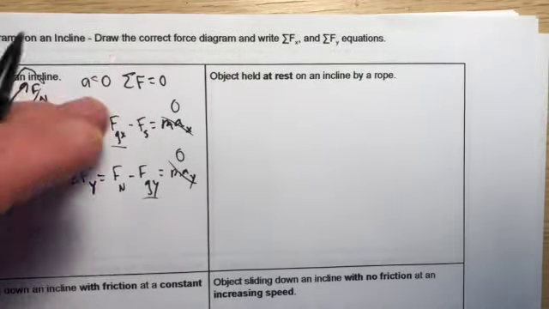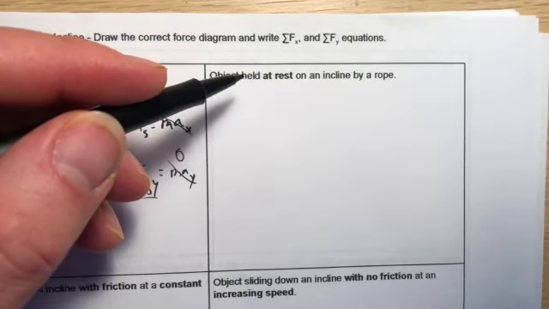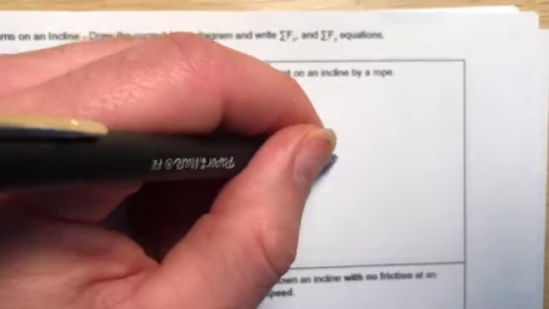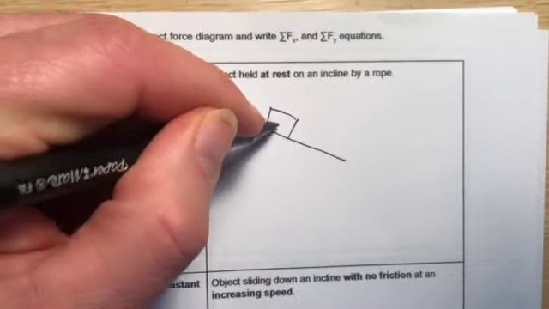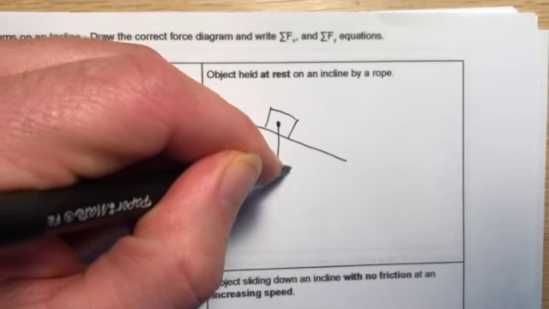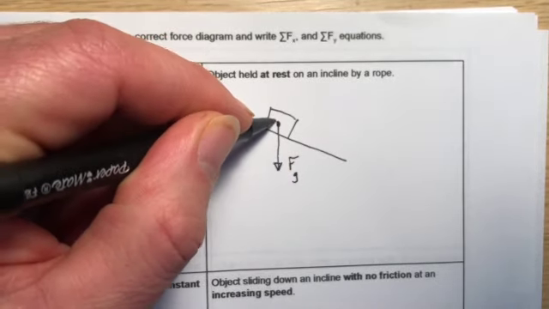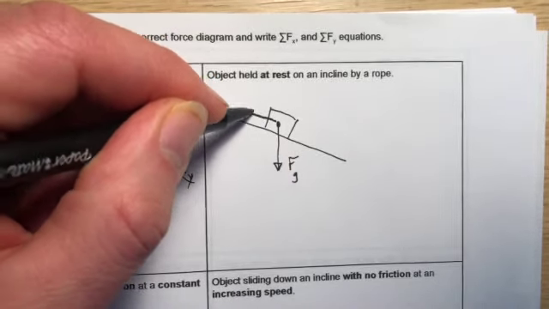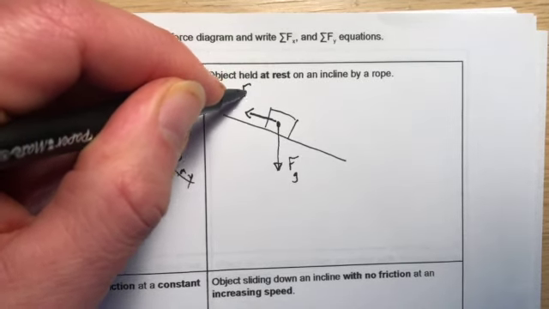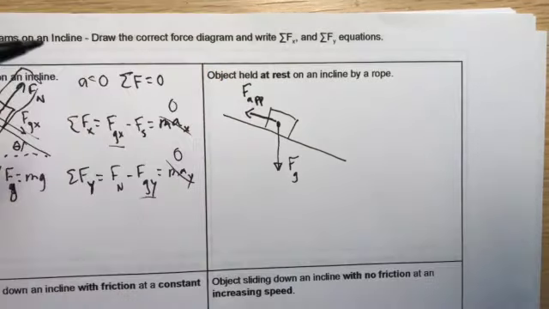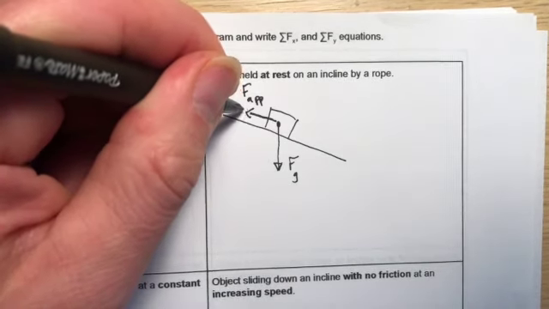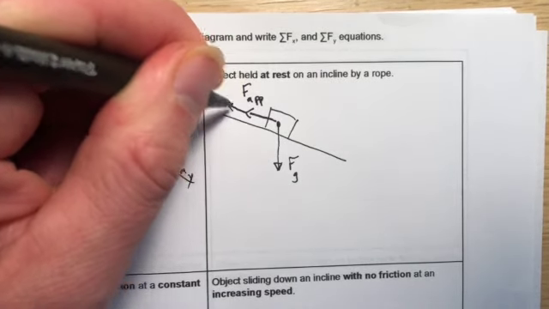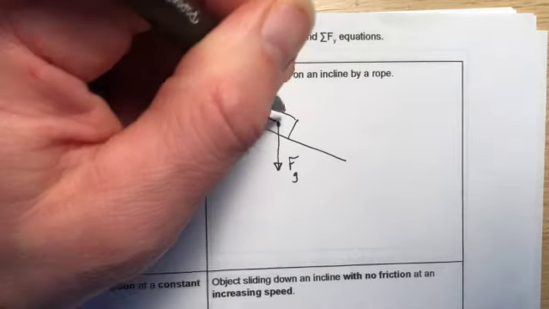All right, moving right along. Objects held at rest on an incline by a rope. Okay, so now, here's my incline. Here's weight coming straight down. There's a rope, maybe it's tied to a tree or something, holding this on the hill here, right? There may also be some static friction holding it there. I don't know, there might be, there probably is.